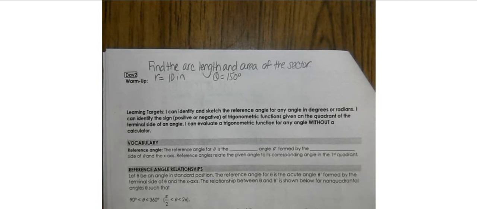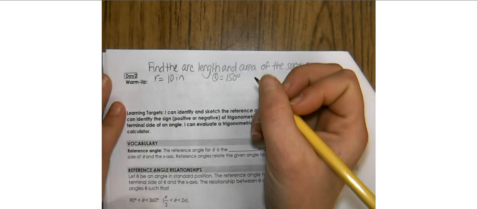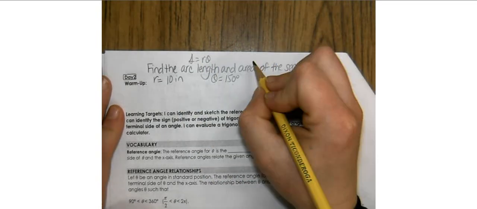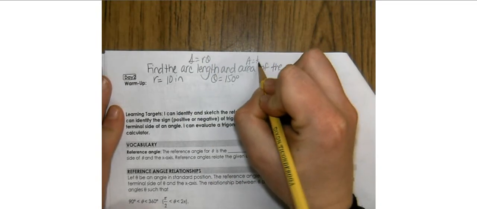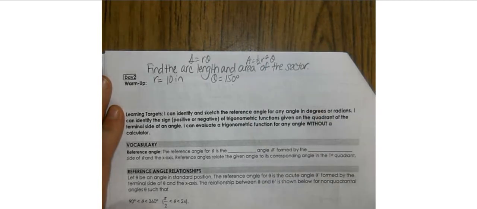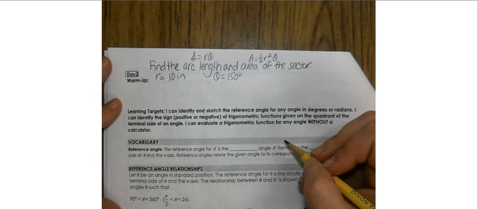Okay, so for our formulas for finding the arc length and the area, we know that arc length S is equal to R times theta, and we know that the area of the sector A is equal to 1/2 R squared times theta. Now, theta cannot be in degrees, it has to be in radians.